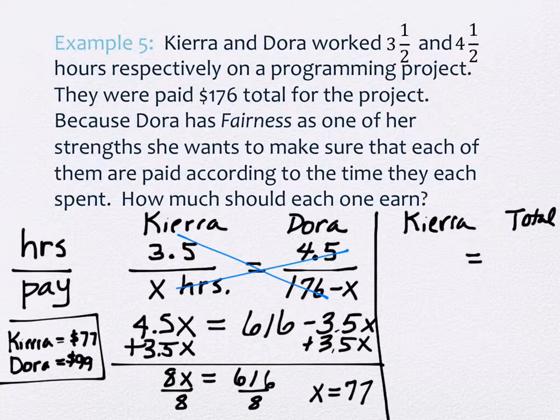So Kierra still worked 3.5 hours. Okay? But how many hours were worked total? 8. We still don't know how much Kierra made, but how much was made total? 176. The nice thing about this is that we don't have to worry about distribution. There's no plus or minus x involved.